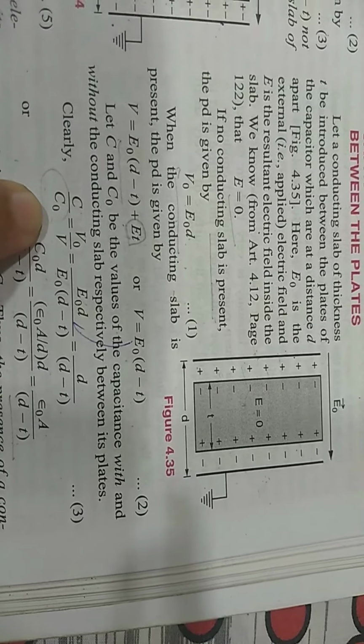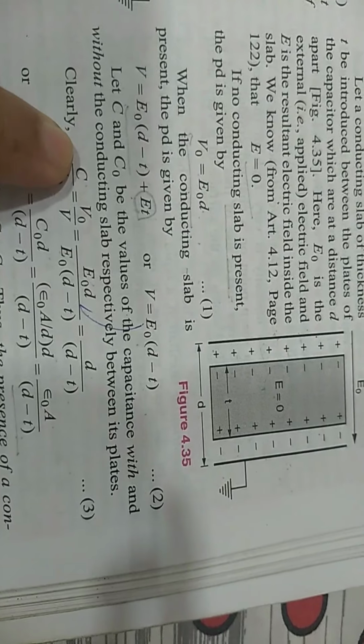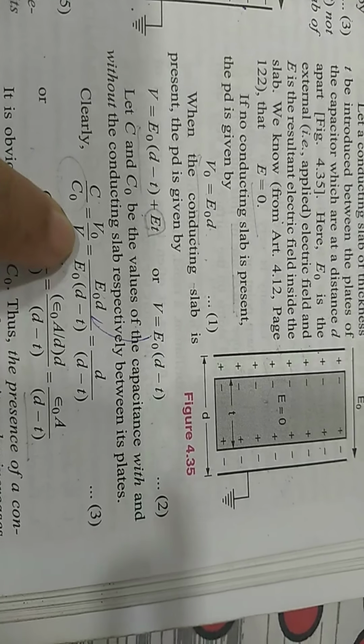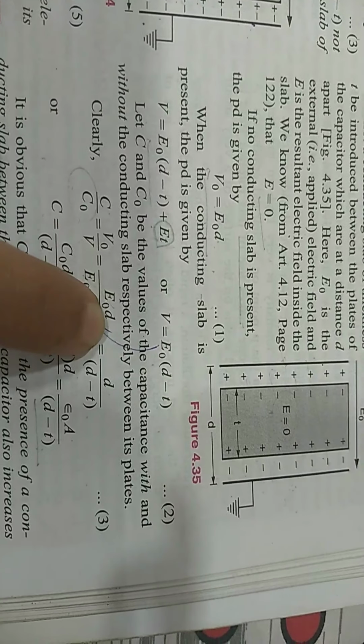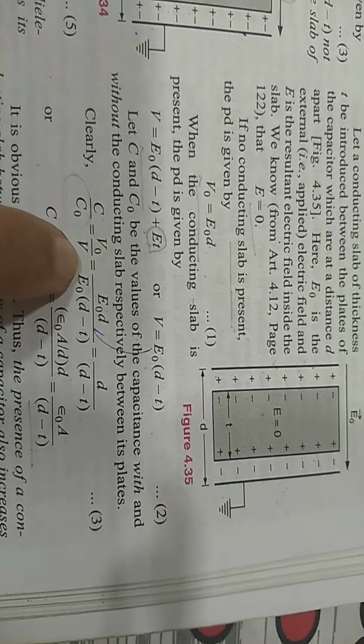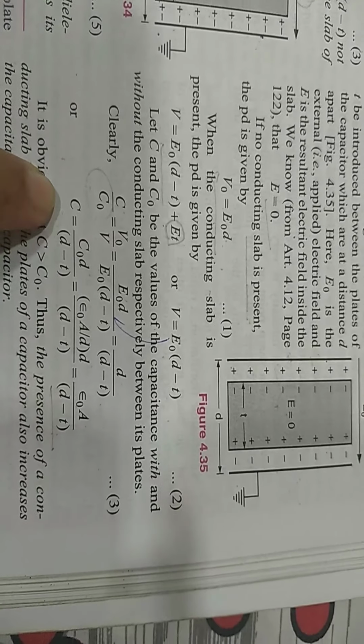Let us take the ratio C by C naught. C is the capacitance with the conductor, and C naught is the capacitance without the conductor, meaning there is just air between the plates. C is when the conductor is introduced. So C upon C naught is equal to V naught upon V. I have already told you this. Now substitute the value of V naught, that is E naught D, and the value of V, that is E naught into D minus T. E naught will get cancelled, so it is D upon D minus T. So C is equal to C naught times D upon D minus T.